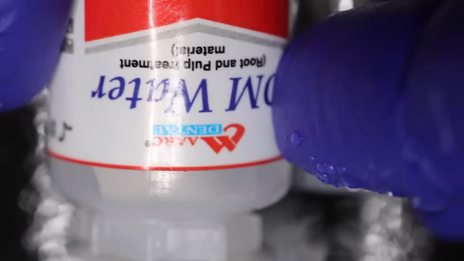We will take a clean glass slab. So over here we have taken this clean glass slab, if you can see this.